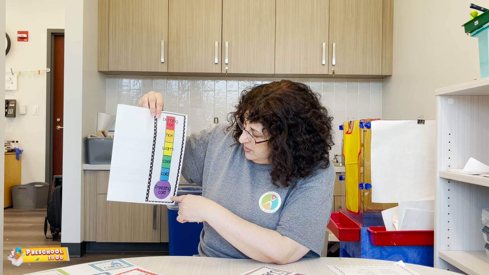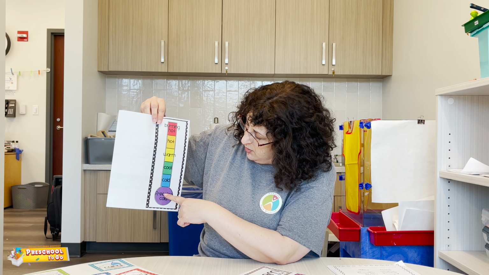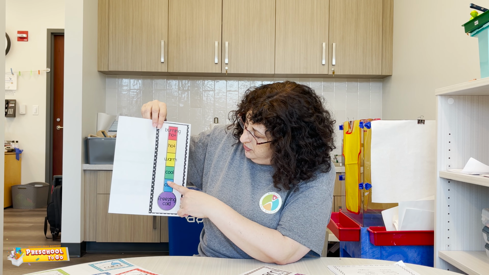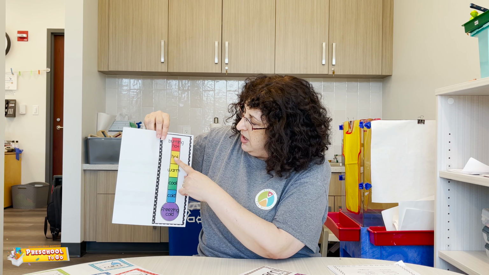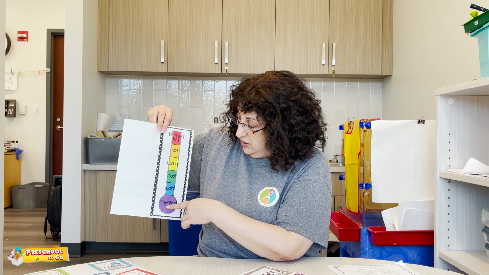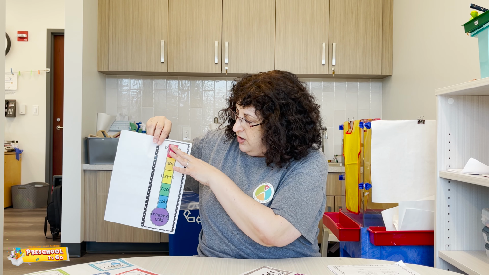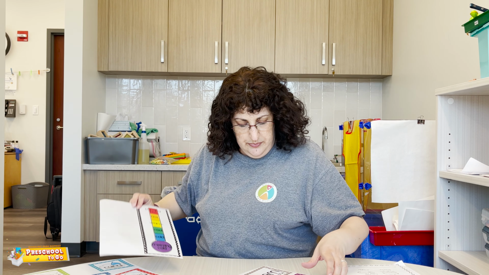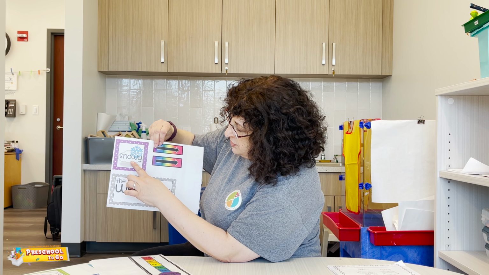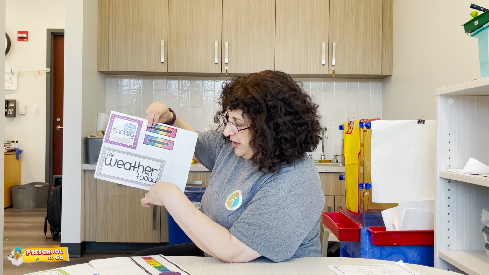Then here's a thermometer that says freezing cold at the bottom. Then it says cold, cool, warm, hot, burning hot. So you can get a clothespin and decide where on the scale it needs to be. And also for your chart, you can use these if you don't want to use a clothespin. And here's the snowy one. And then here's the weather today. So how will you build your snow weather chart?